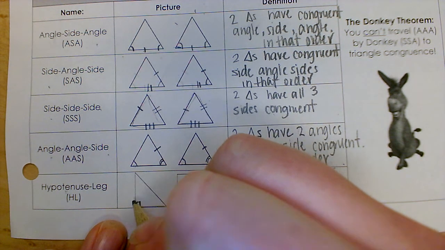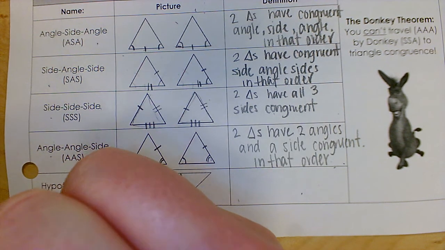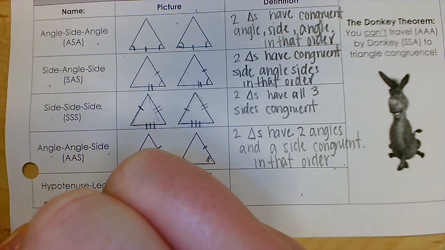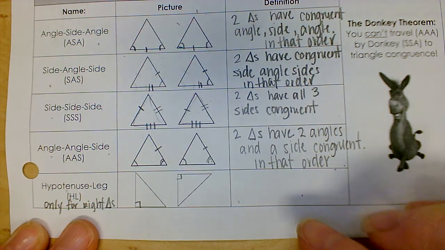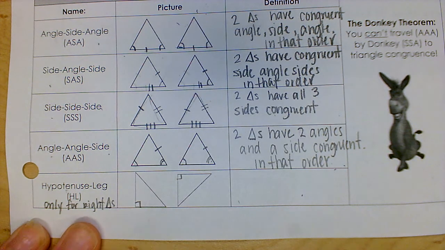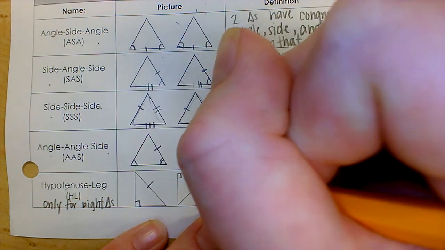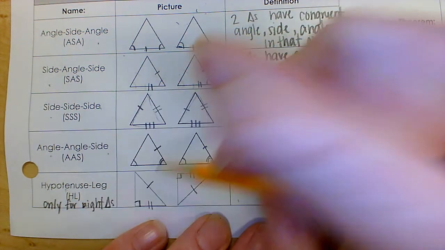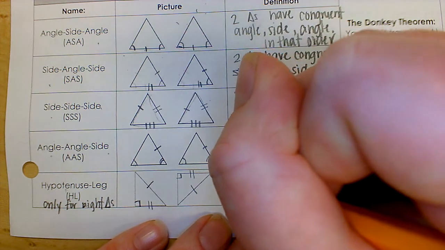All right, so hypotenuse, leg is the last one. This is only for right triangles. This can only be used for right triangles. And this is when the hypotenuse and a leg that are corresponding are congruent.